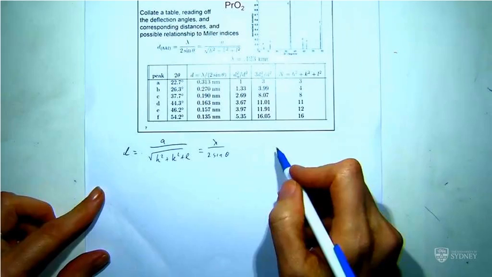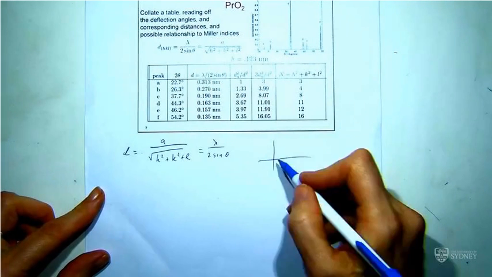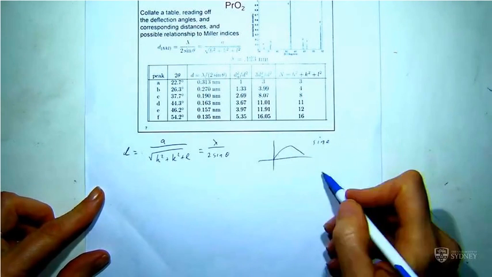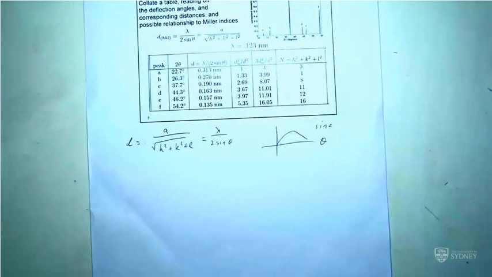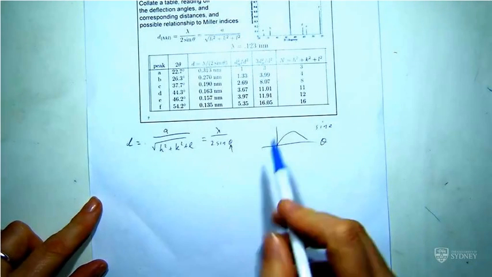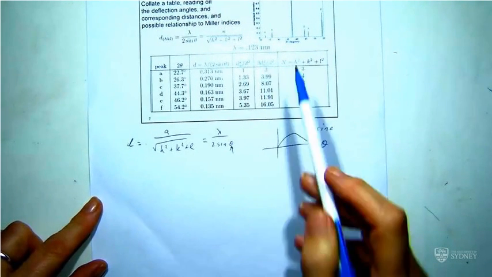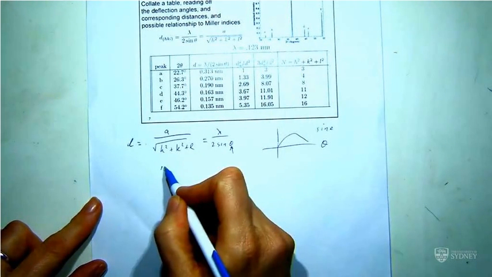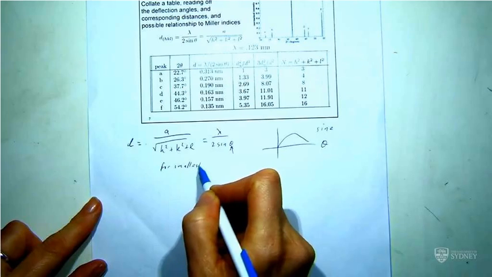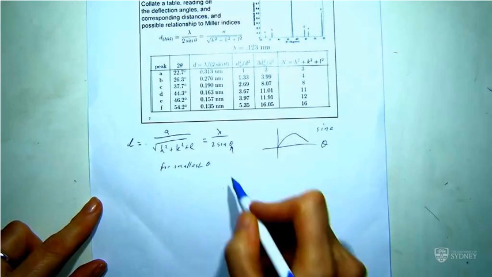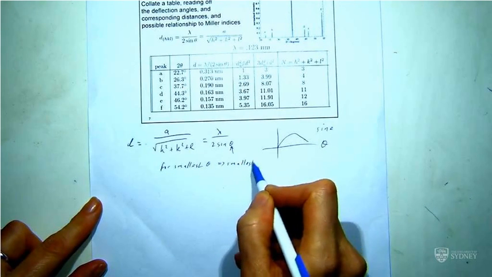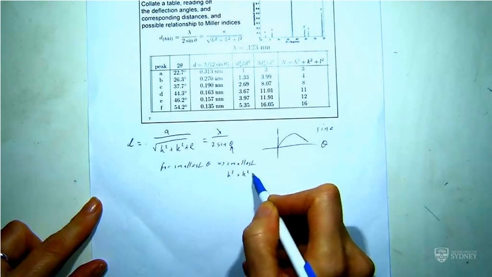So when we look at the sine function, it looks like this, okay, where this is theta. So what we can see is that for the smallest angle, namely A here, so let's write for the smallest theta, that will give rise to the smallest h squared plus k squared plus l squared, just from this relationship here.